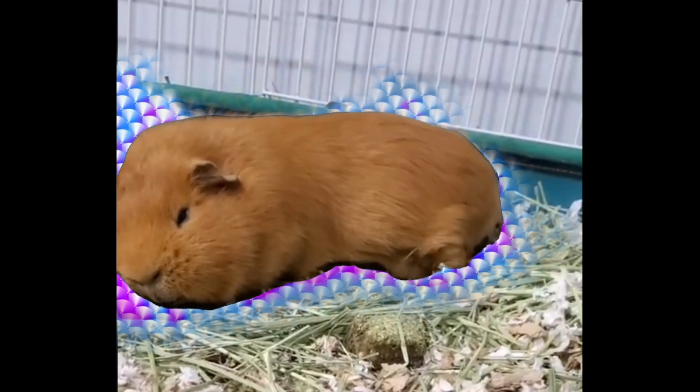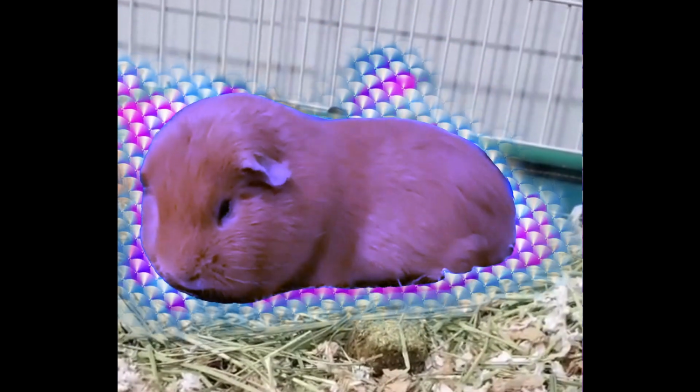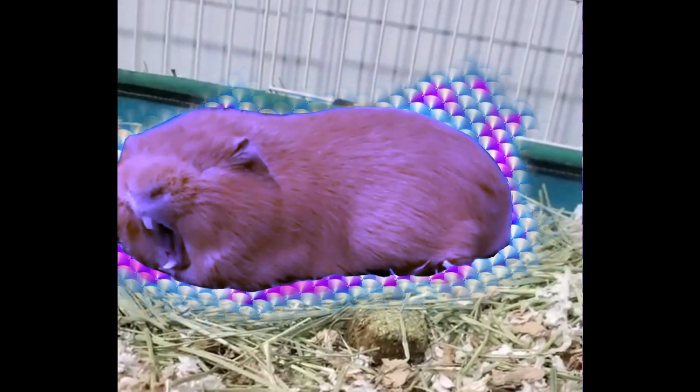Now it does look a little weird, but that's basically how the aura worked in this show. I gave him a glowing effect after finishing the recording, and I think this looks really nice.